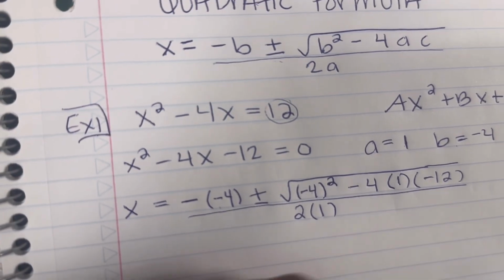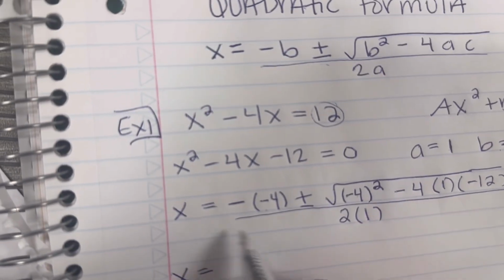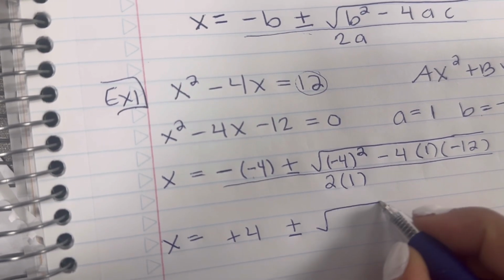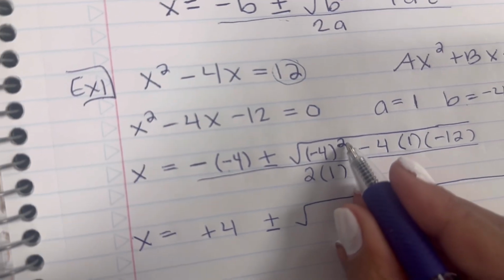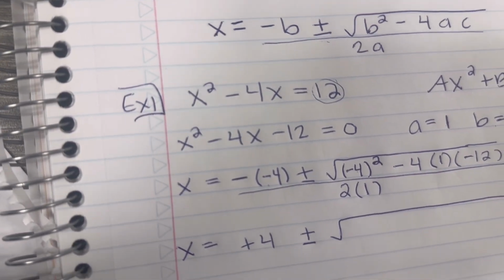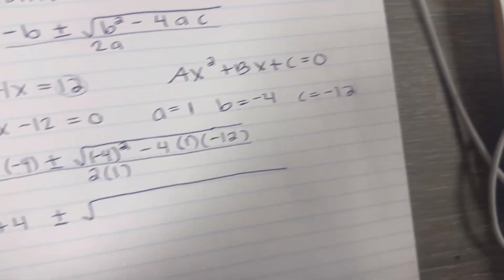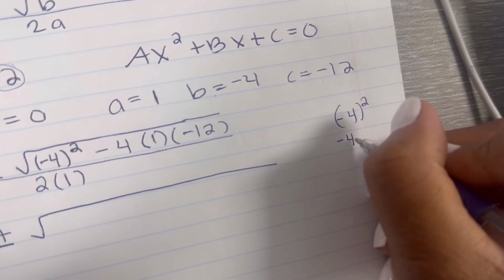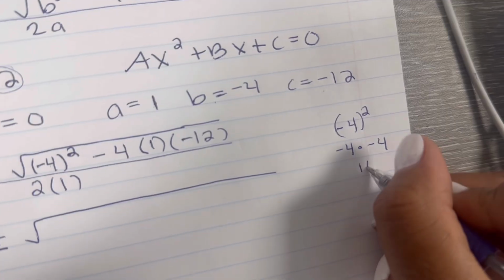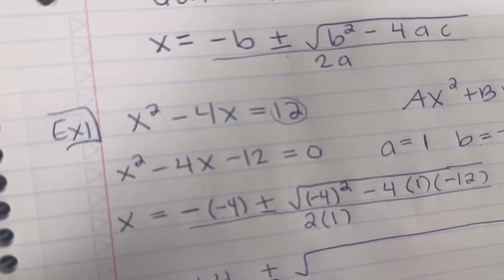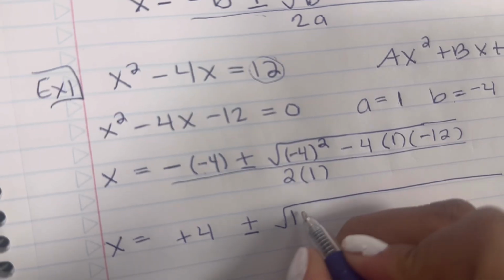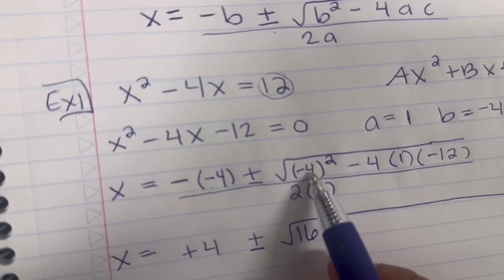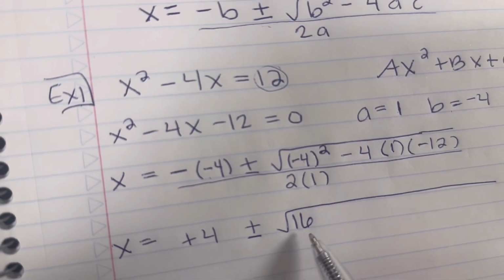Then do your math. X equals, negative times negative is a positive 4 plus or minus the square root, negative 4 squared. What does that mean? Negative 4 squared, you can make a note here on the side. Negative 4 squared means negative 4 times negative 4, which is a positive 16. Not plus, but multiply. Negative 4 squared is 16. This will always be positive. Whatever number is inside of here, whatever your b value is, when you square it, it always ends up with a positive product.